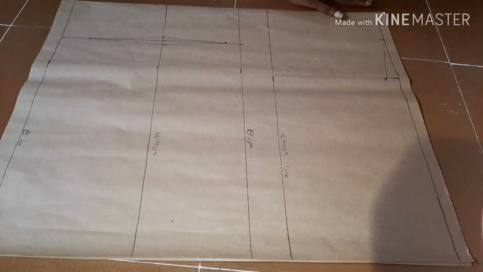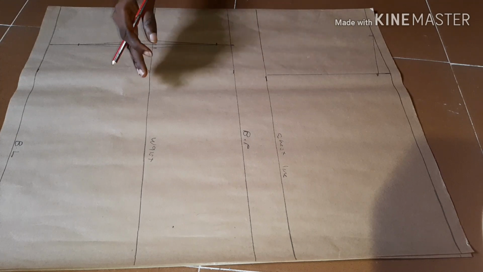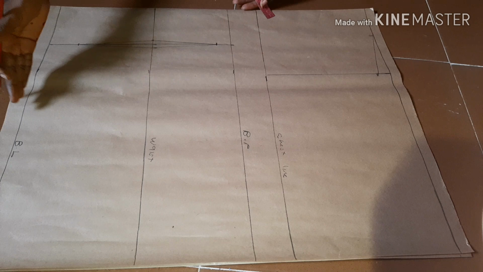Now we've gotten our dart. Now we are going to input our vertical measurement. I told you we'll be working with bust 36. 36 divided by 4 will give us 9. Your bust is going to be divided by 4. Your waist will be divided by 4. Your hip will be divided by 4.